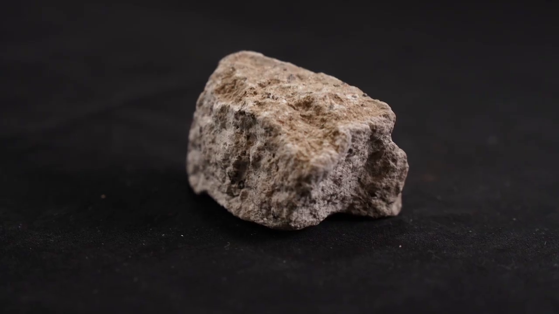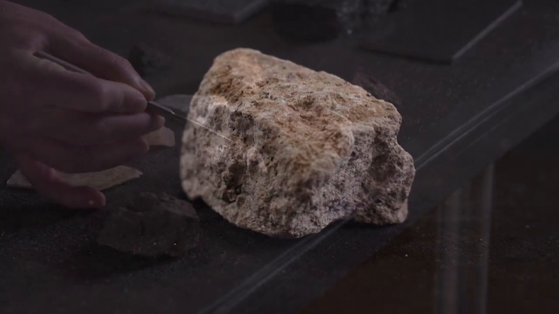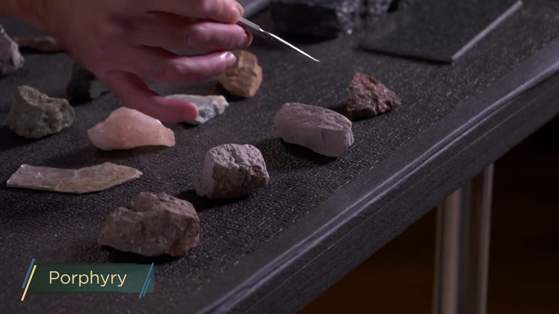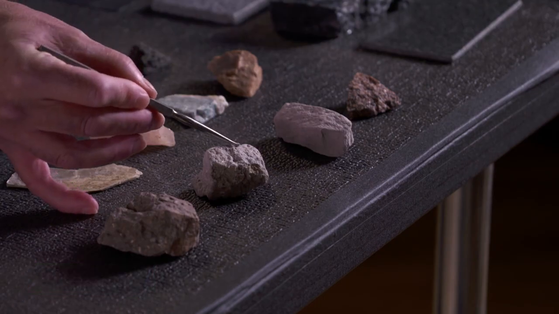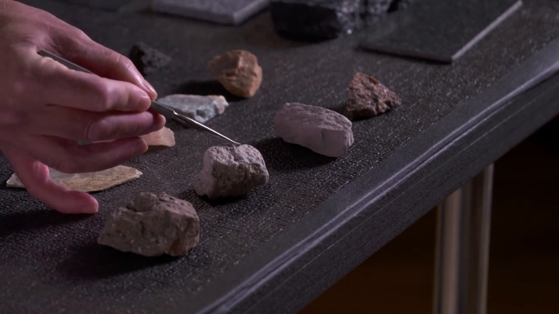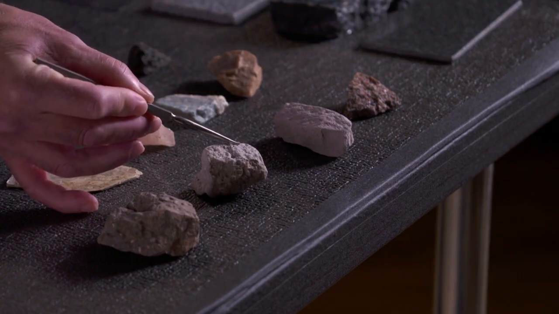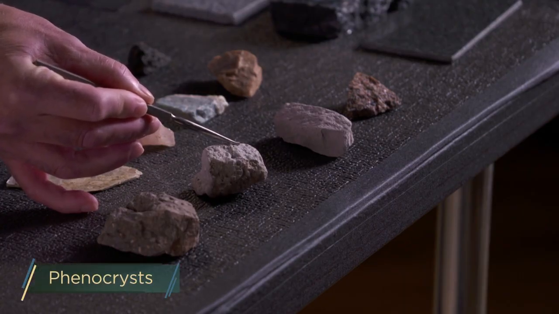Some igneous rocks have elements of both textures. This is a porphyry, and again, the chemistry is about the same as that of granite and rhyolite. The porphyry started out cooling slowly at depth, like a granite, forming large, coarse-grained crystals, which are called phenocrysts. This process, however, was interrupted and the magma was extruded. Then fine-grained rhyolite formed, contributing to what's called the ground mass.